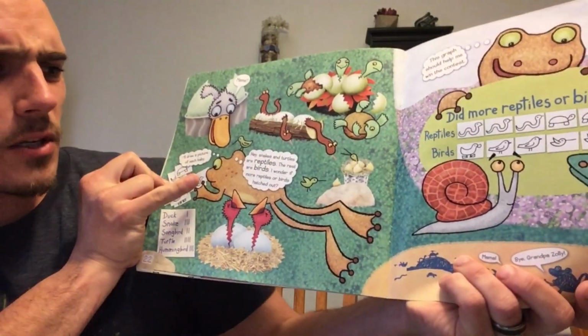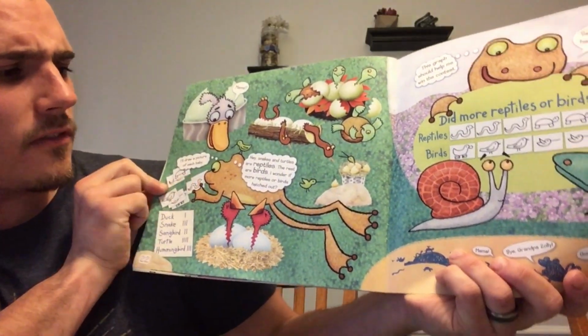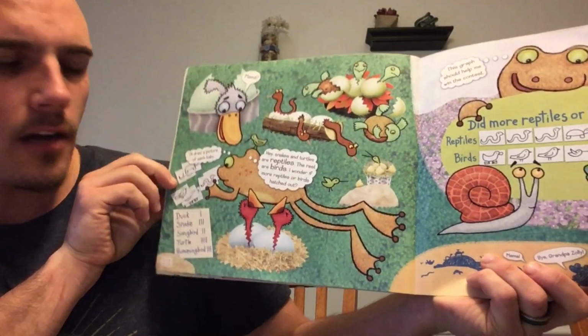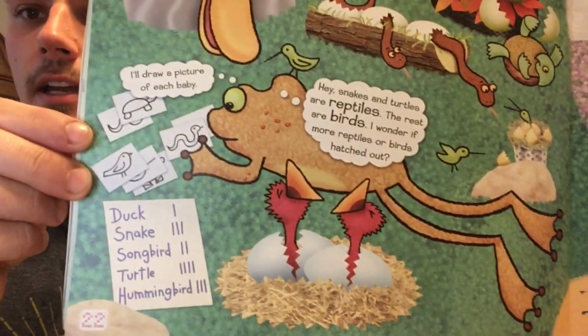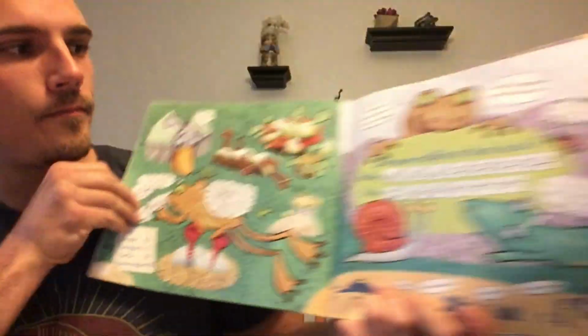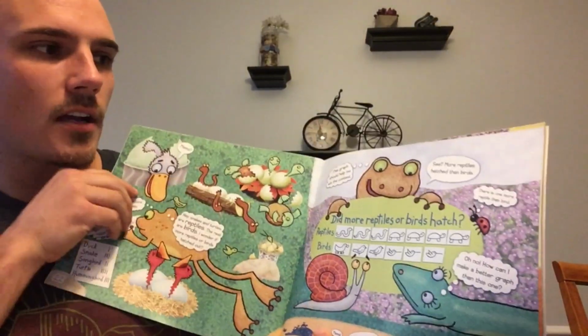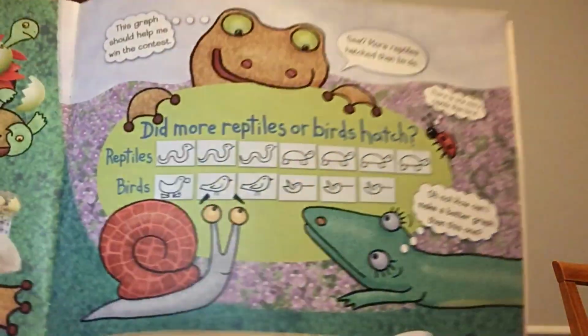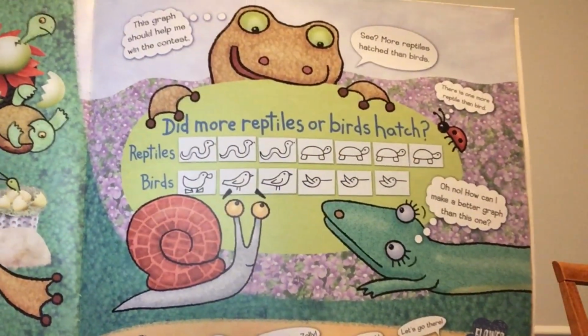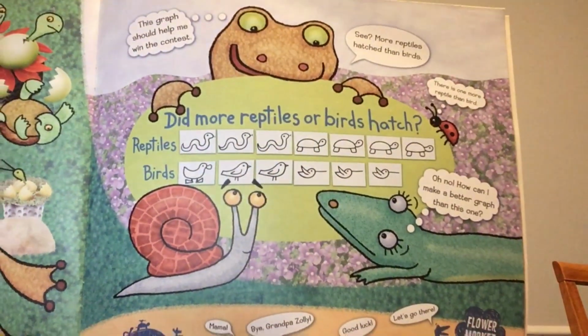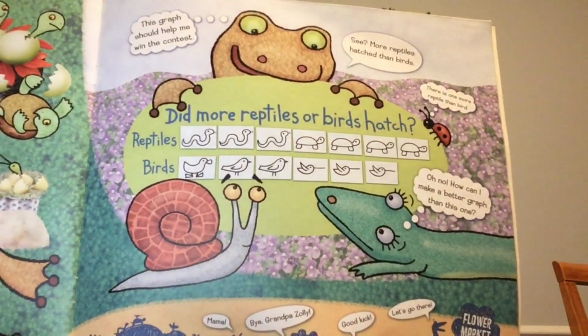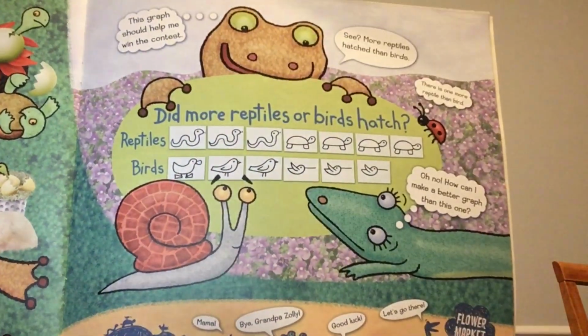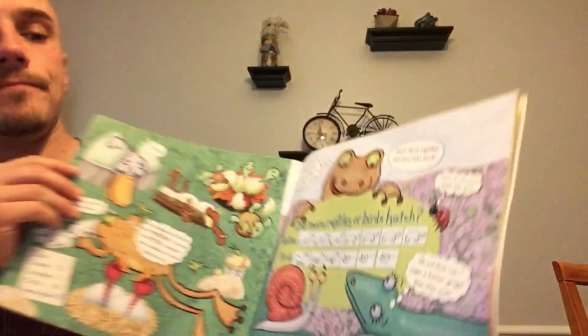Hey, snakes and turtles are reptiles, the rest are birds. I wonder if more reptiles or birds hatched out. So you see his data right here, his information. This graph should help me win the contest. See, more reptiles hatched than birds. If you look at his graph, his question or his title on the top, do more reptiles or birds hatch? Okay, you look at reptiles, you look at birds, you can tell really quickly that one more reptile hatched.